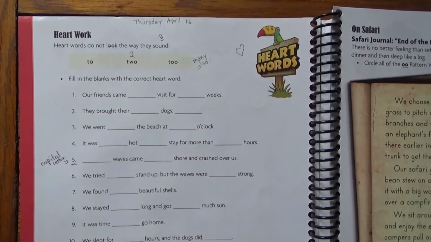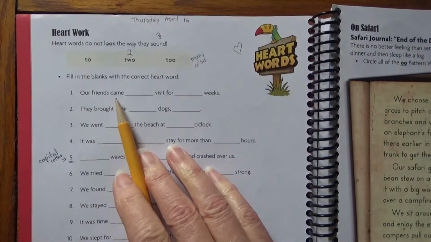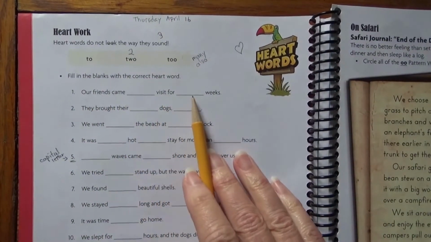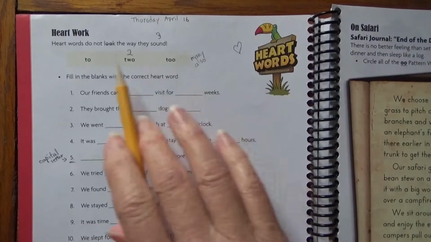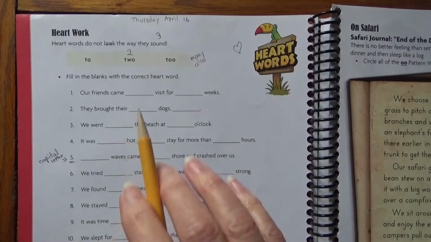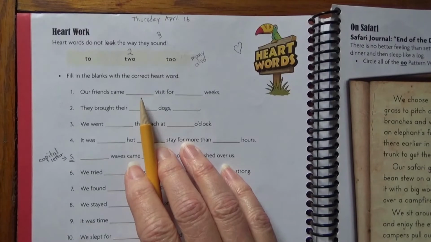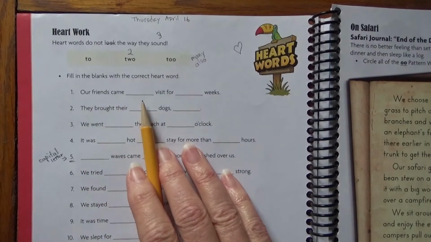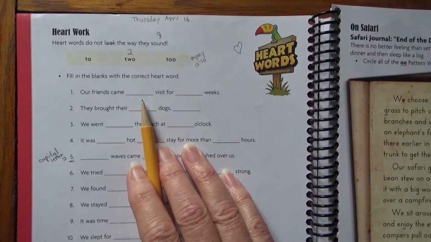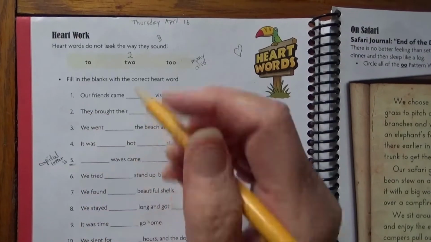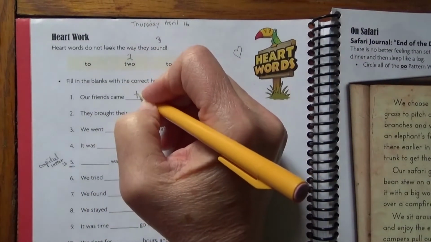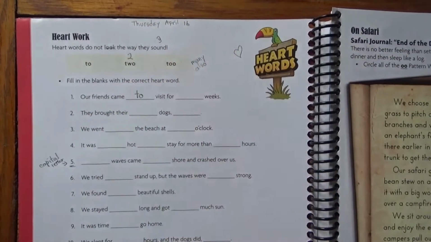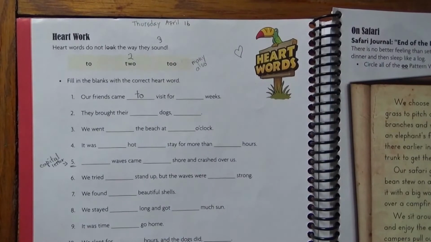All right, let's begin. Our friends came to visit for two weeks. Now I just have to know which one. They're all going to be the same sound, I just have to make sure I'm using the right one. Our friends came to visit. Were they visiting too long? It doesn't say. They came somewhere, they went somewhere, they gave something. So it's just T-O.